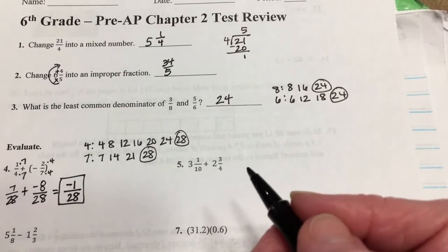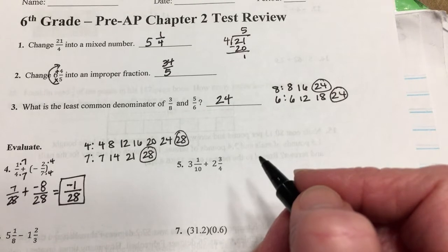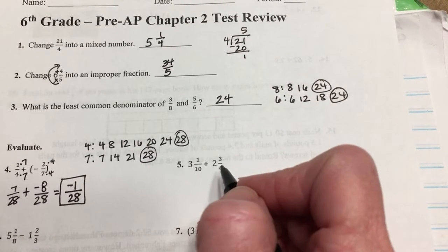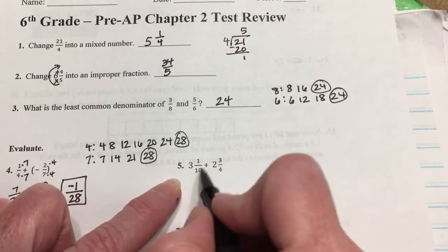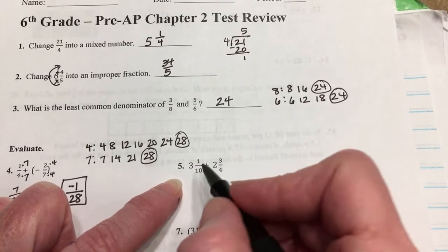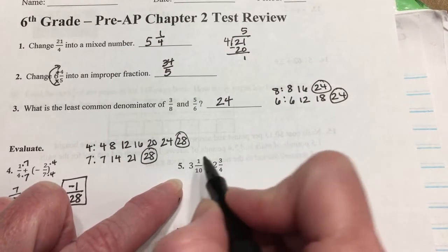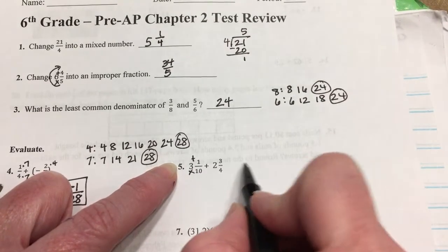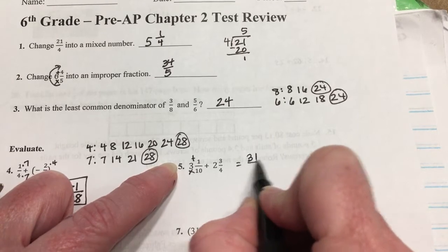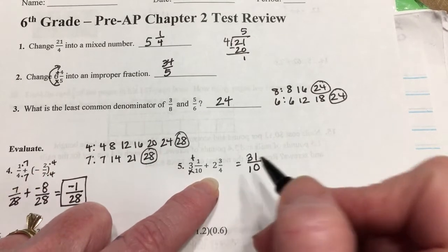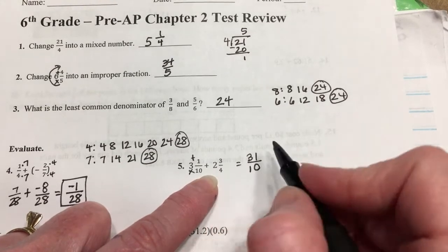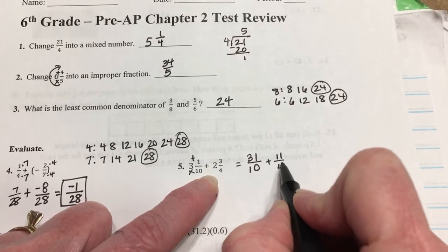-1/28. Number 5, 3 1/10 plus 2 3/4. So when I'm adding mixed numbers, then I'm going to start by making these improper because they're just easier to work with. So 10 times 3 would be 30. I'm multiplying and then I'm adding. And then adding the 1 would be 31 over 10. So I'm going to rewrite that as 31/10. I'm going to do the same thing with the 2 3/4. I'm going to multiply 4 times 2 is 8 and add the 3. That would be 11 over 4.